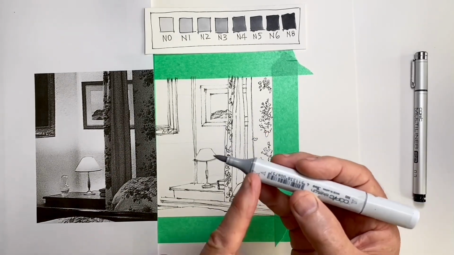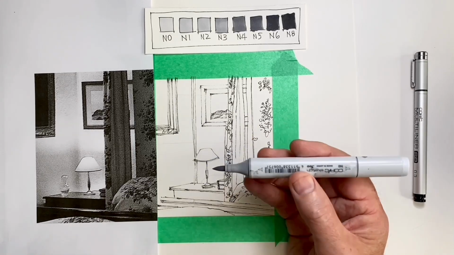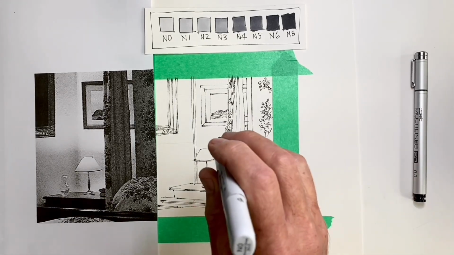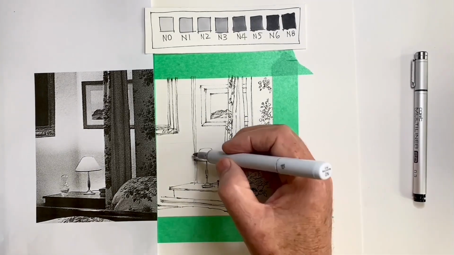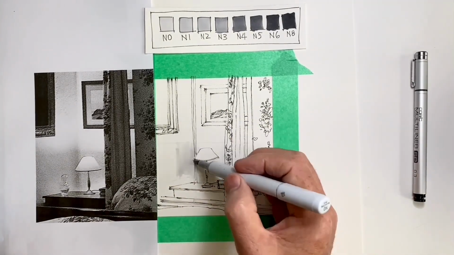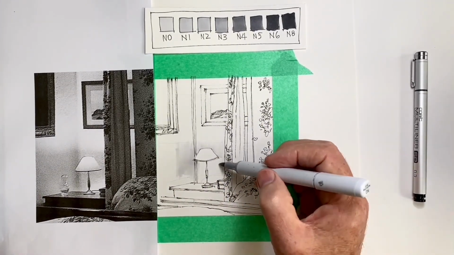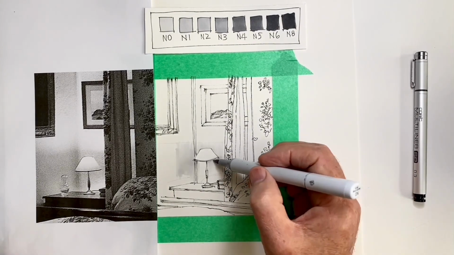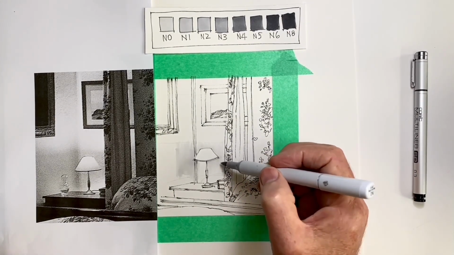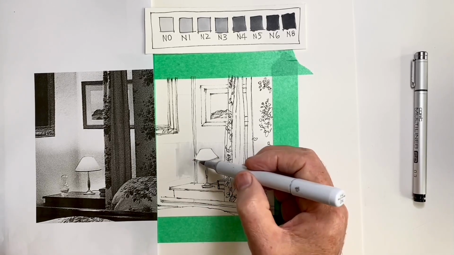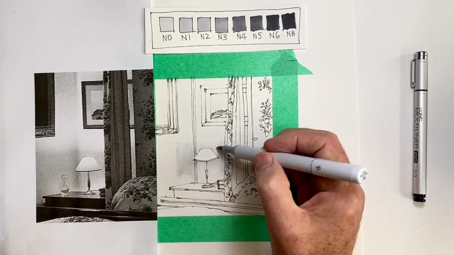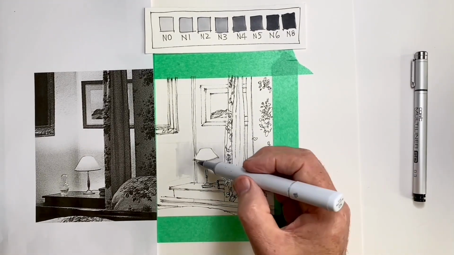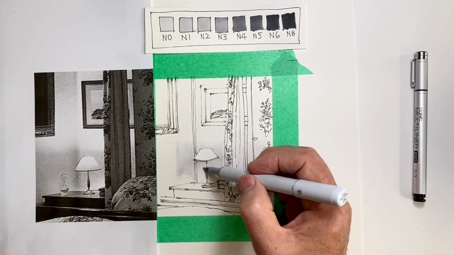Now I'm using the brush end of my Copic sketch markers, N0, the lightest in the neutral grey colour. The important thing to remember is that the longer the tip of the brush is in contact with the paper, the more ink will be transferred, and therefore the darker the effect is going to be. It's important to touch as quickly and sparingly as we can.